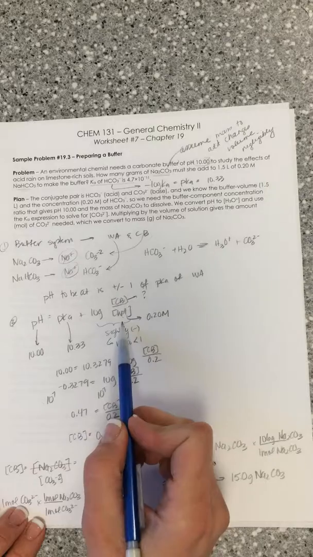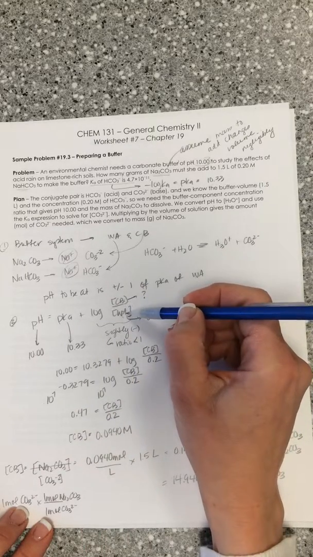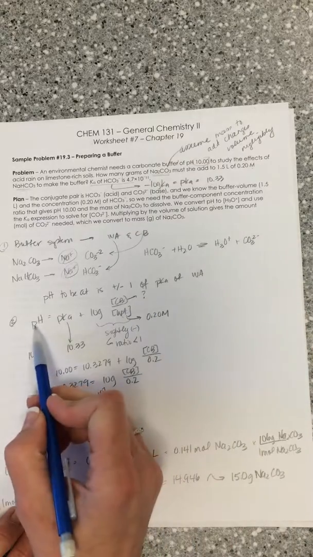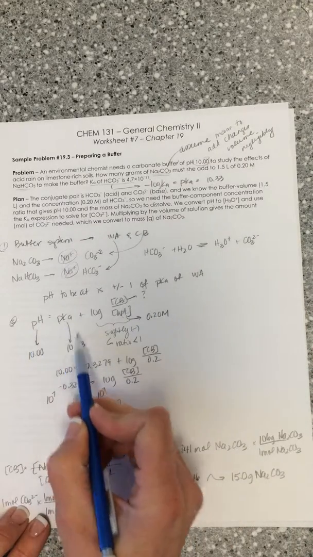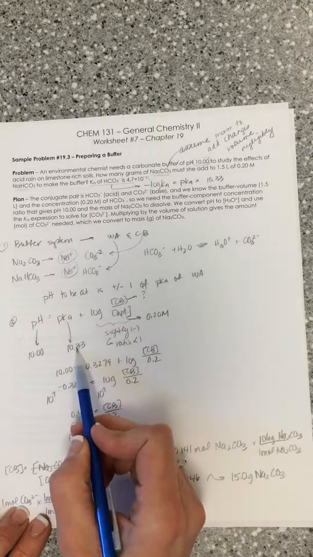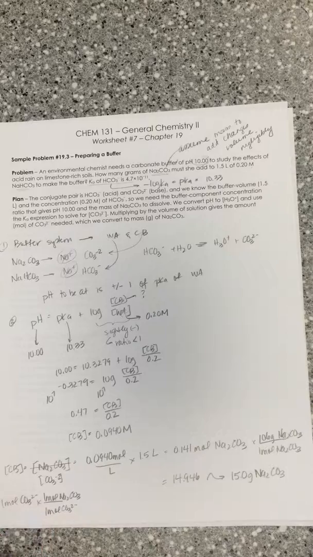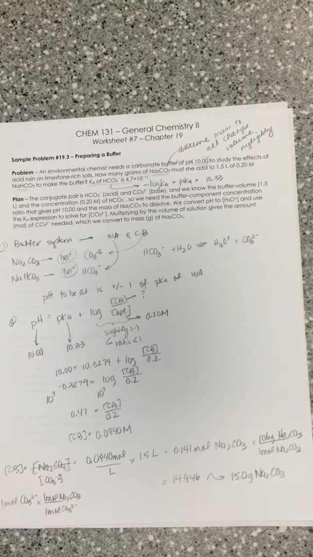Then you can use the Henderson-Hasselbalch equation to figure out the ratio of your conjugate base and weak acid you need, such that your pH will be adjusted from your pKa value. Because your pH will equal your pKa value if you have equal amounts. So again, hopefully that problem was pretty straightforward with thinking about how you can prepare a buffer.